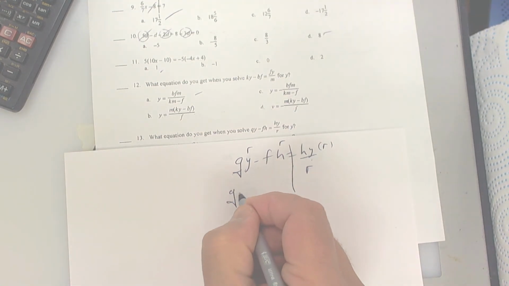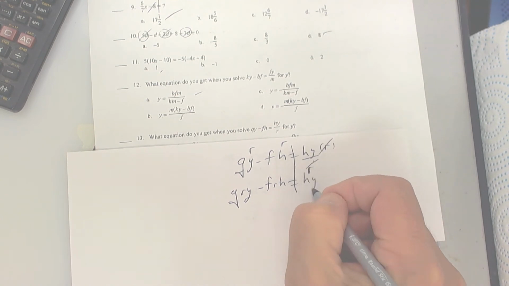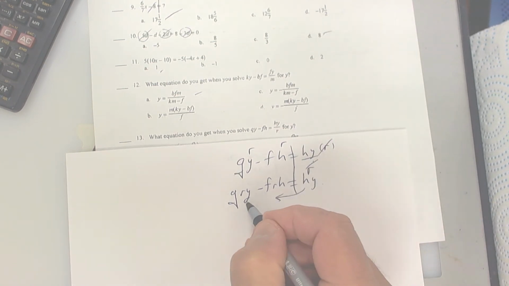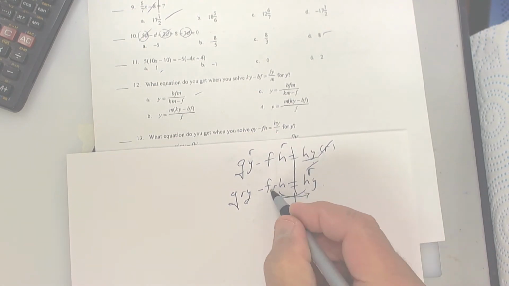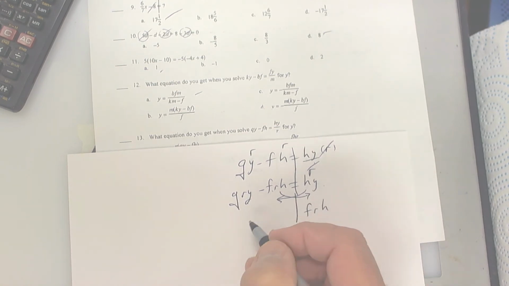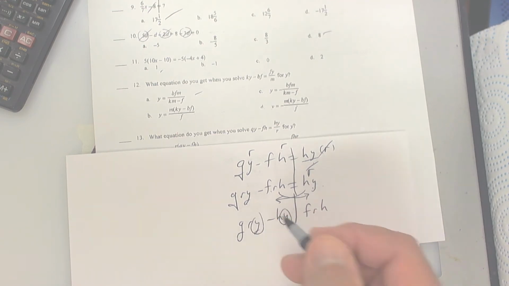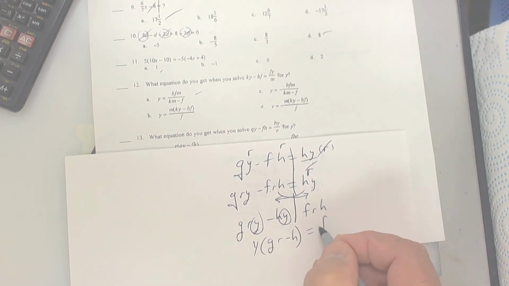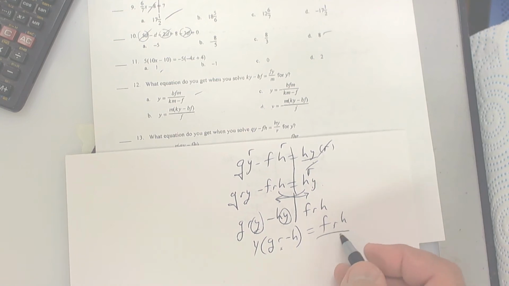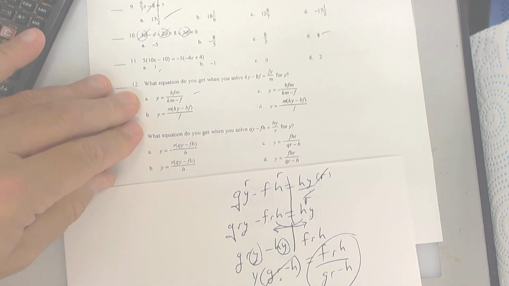So you're going to get qry minus frh equals hy. Now you're going to move this one over here to get the y's together, and you're going to move this one over here. Now the signs change when you cross that line. So this becomes a positive. This becomes a negative. You're going to factor out a y, and you're left with qr minus h. And then you're going to divide by this. That should be your answer right there. Let's see. Going with that one. All right, let's get off of that.